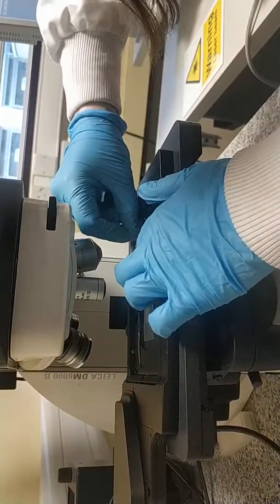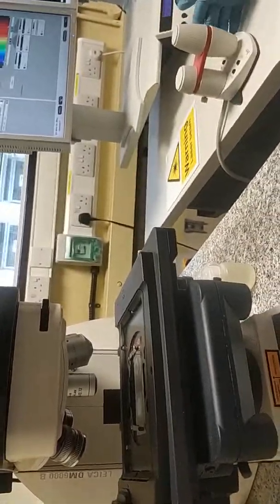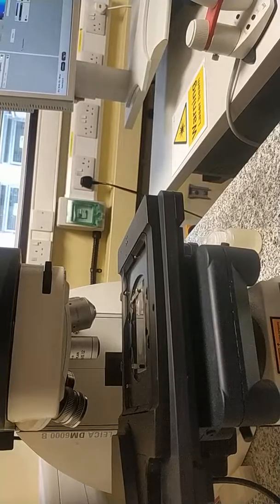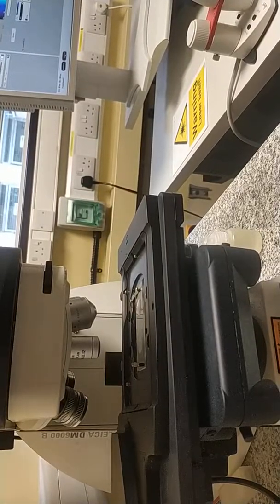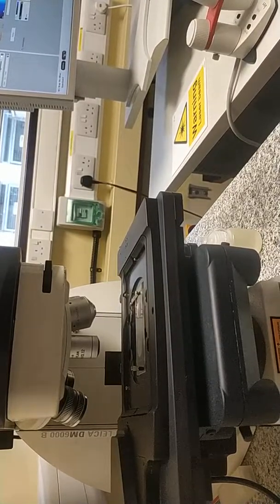Then you secure it, and now with the joystick you can move it to put it under the objective. Okay. Exactly. More or less like this. And then we will focus with the Z. Okay.